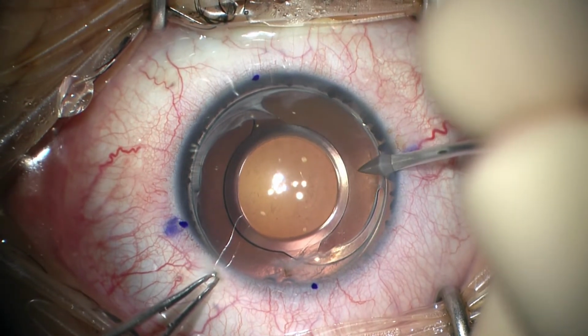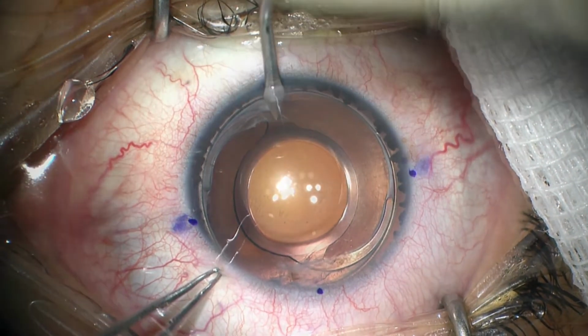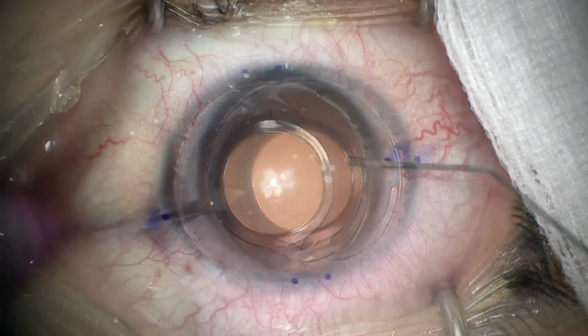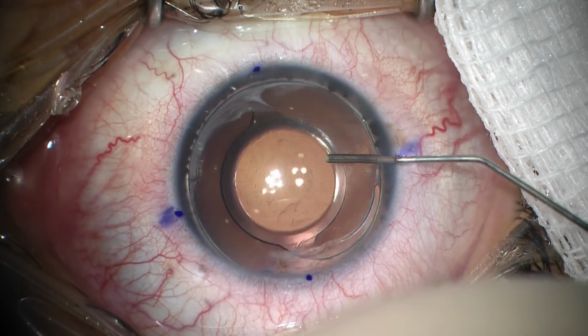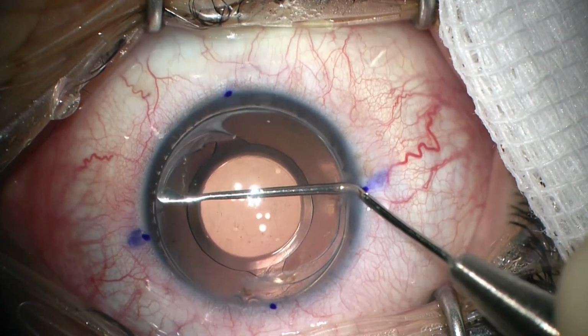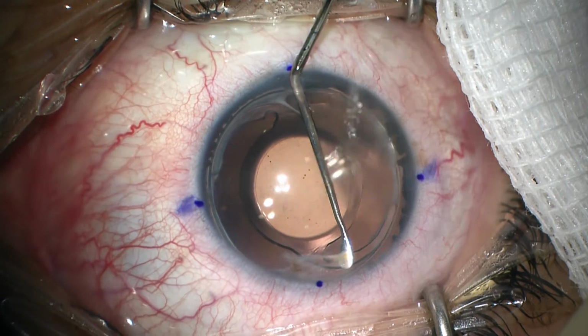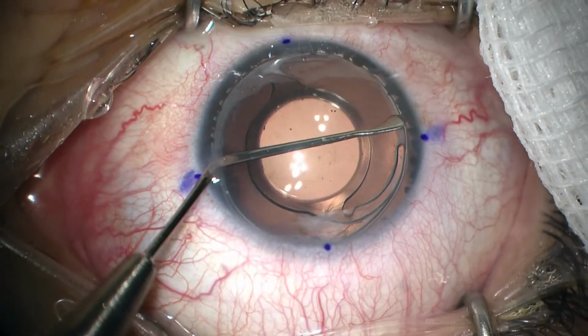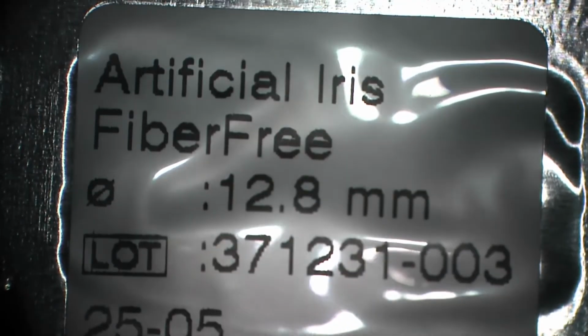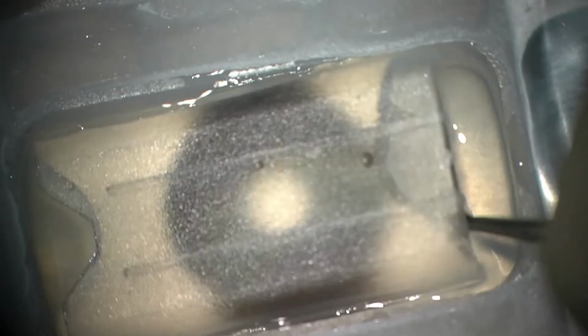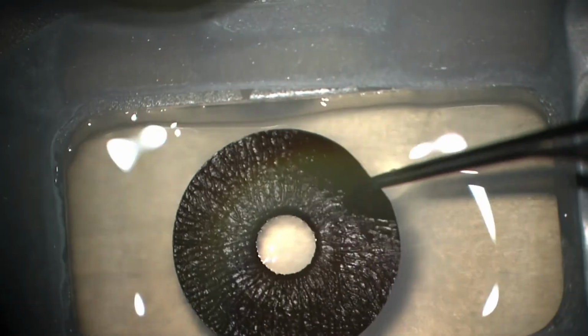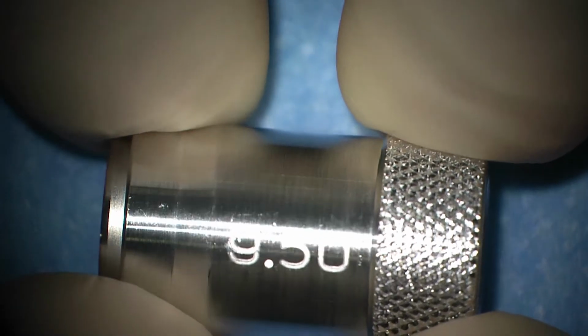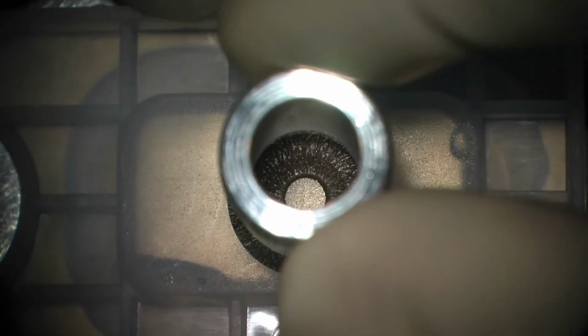Perform three auxiliary paracenteses. Inject cohesive viscoelastic. Open the capsular bag with a blunt spatula using the three paracenteses. Take the Custom Flex artificial iris, fiber-free, out of the container. Select a 9.5 mm trephine. Cut the artificial iris to the desired diameter.